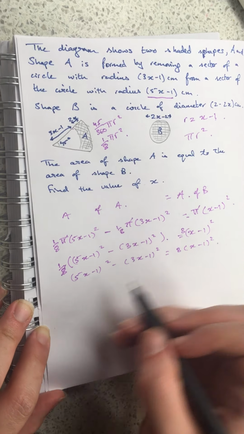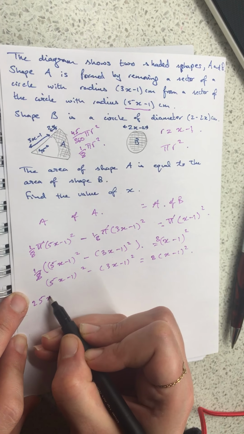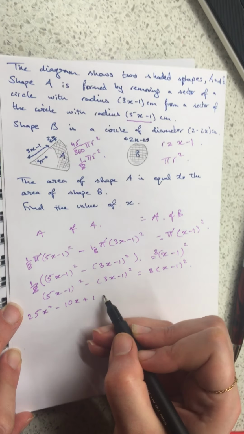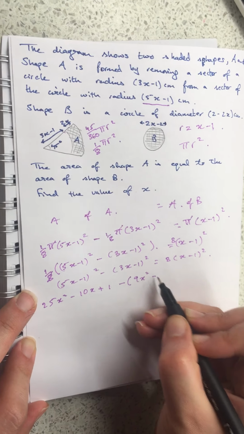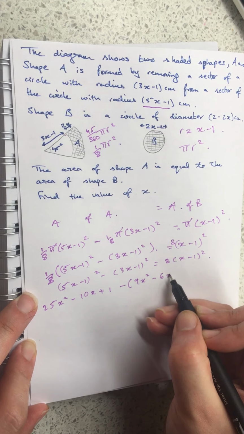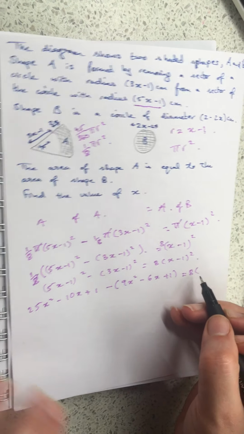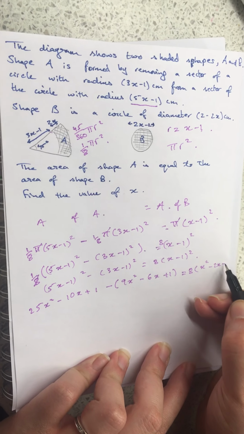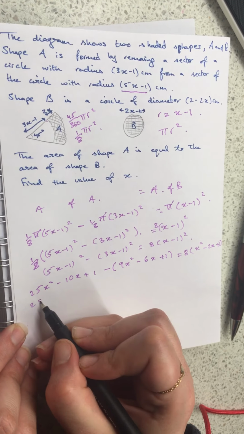Now I expand. So I've got 25x squared minus 10x plus 1, and then I keep the minus on the outside: 9x squared minus 6x plus 1, is equal to 8 into x squared minus 2x plus 1. I'll expand this out.